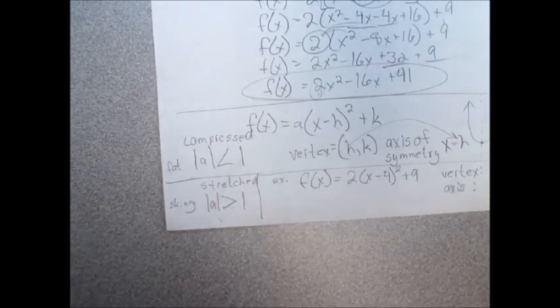And then that last bit of information will ask us, is it compressed or is it stretched? Since 2 is larger than 1, I'm going to say it is stretched.